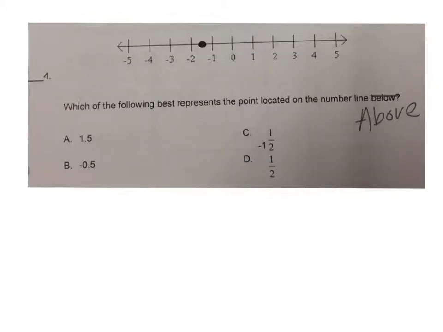Number 4, which of the following best represents the point located on the number line? And it should have been above. So if I'm looking at that number line above, I see that my point is in between -1 and -2. So it's definitely not a positive number. And it's definitely not before -1. So C is the correct answer, -1 1/2.